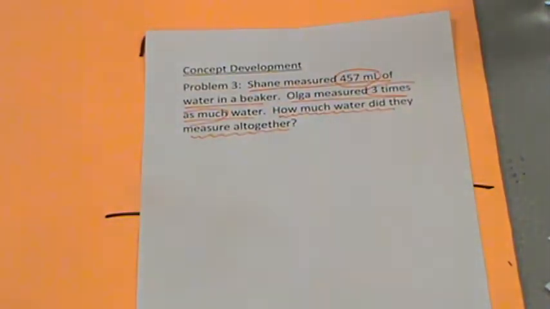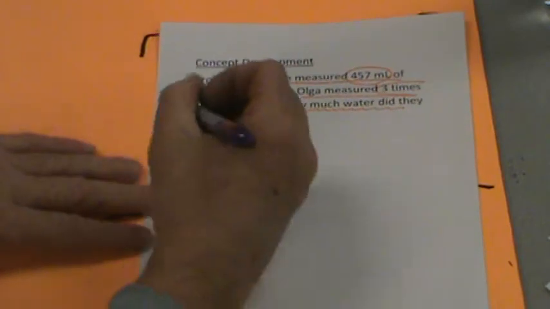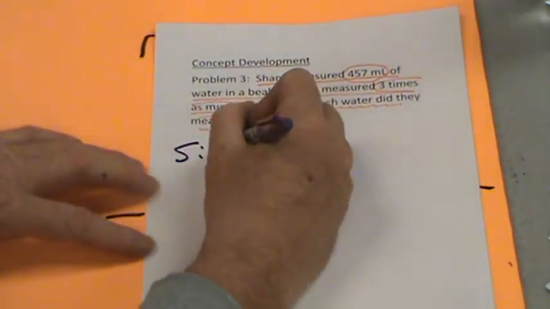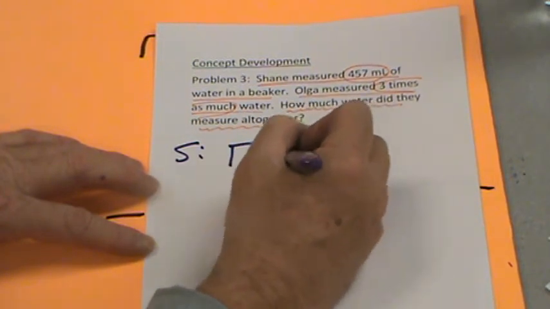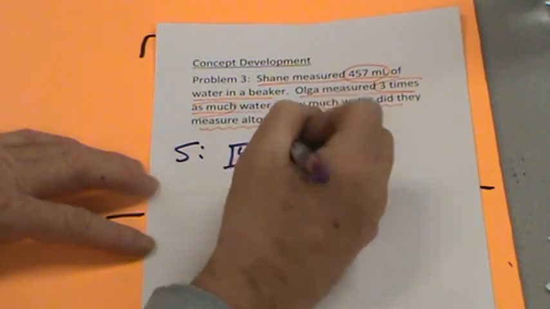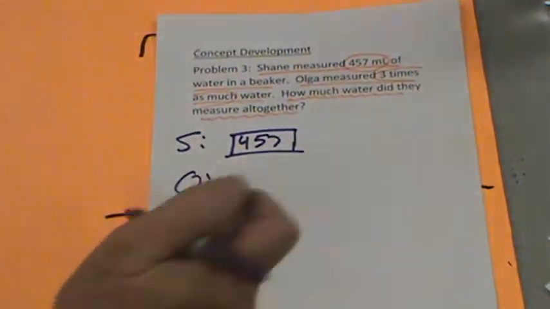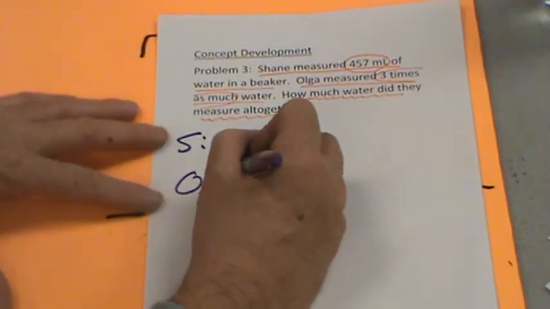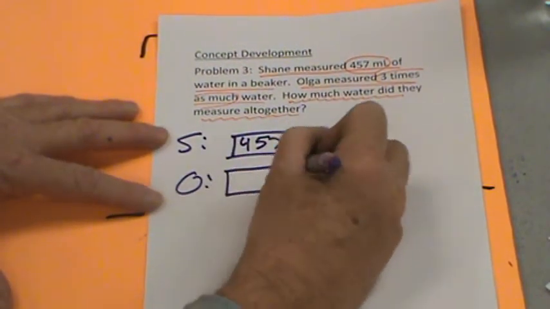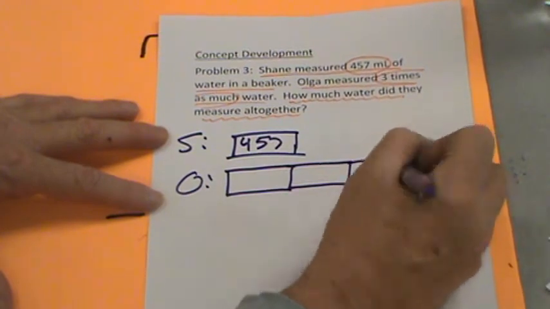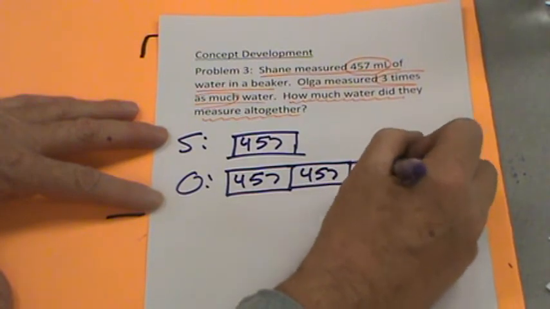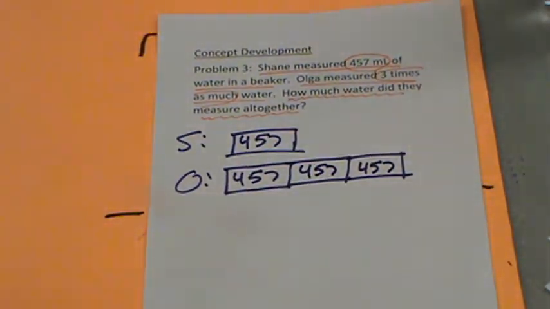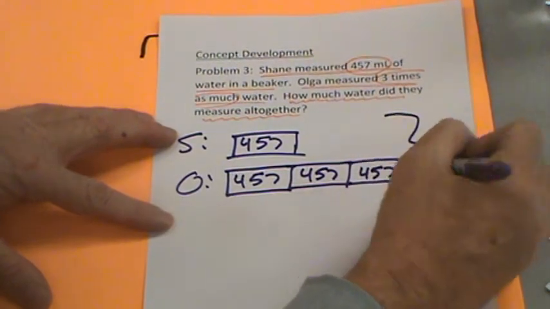Both Shane and Olga are from Sweden. So we're going to put an S for Shane, and Shane in his beaker decided he was going to put 457. Olga, how much did she put in her beaker? Look, 3 times as much. 1, 2, and 3 times as much: 457, 457, and 457. Now we can figure out how much they measured all together. We can put a bracket over here, and we have a question mark there.